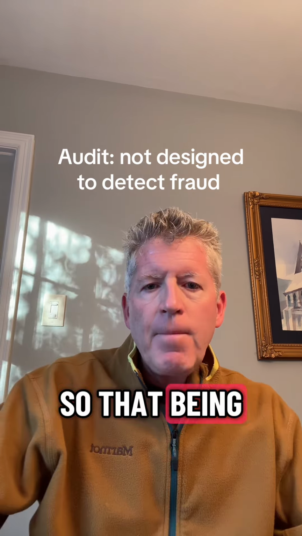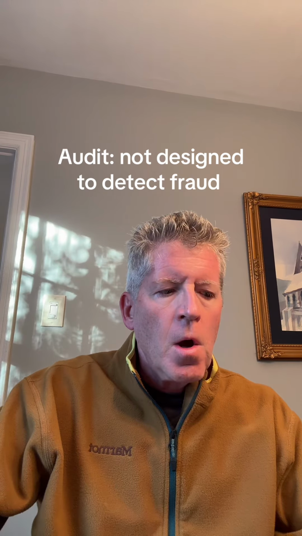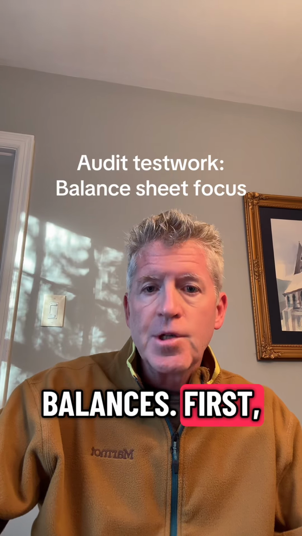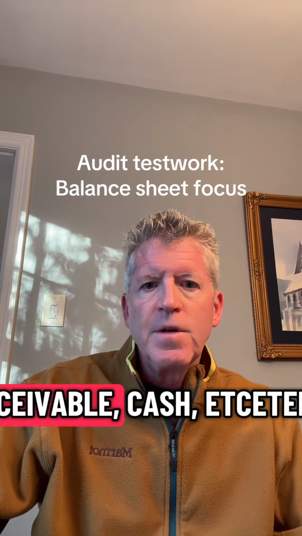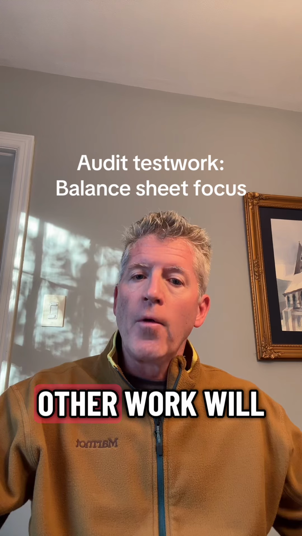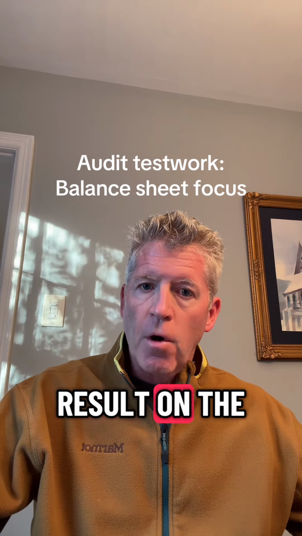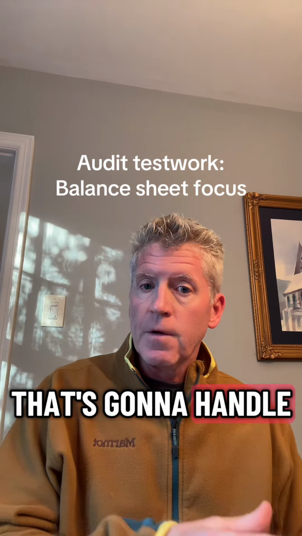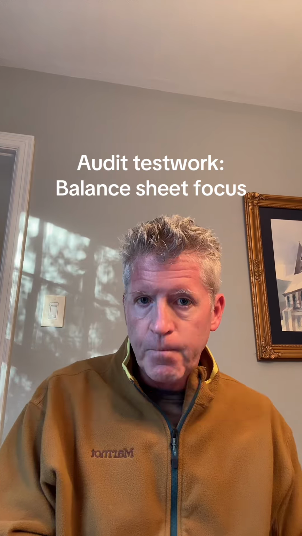So that being said, two things. We focus our test work on an audit on the balance sheet balances first: accounts payable, accounts receivable, cash, etc. And then, based on that work, other work will fall out and result on the income statement accounts. So if we're auditing accounts payable, that's going to handle some of the expense auditing.